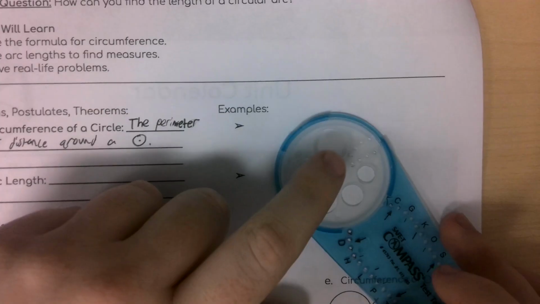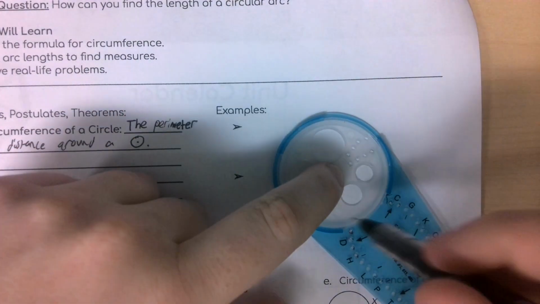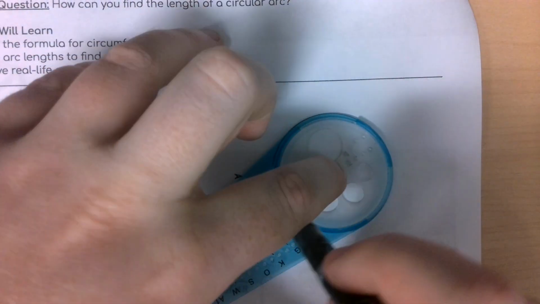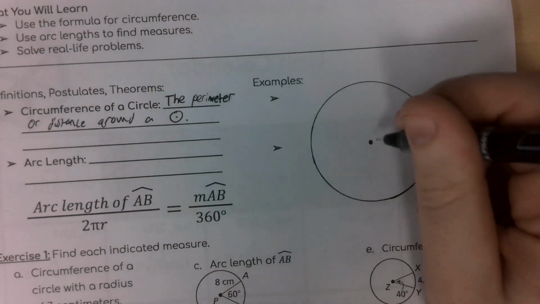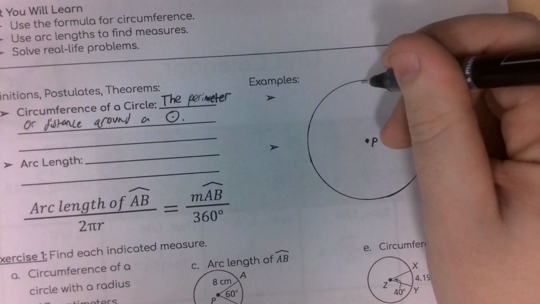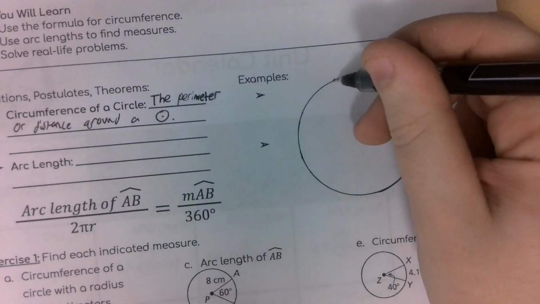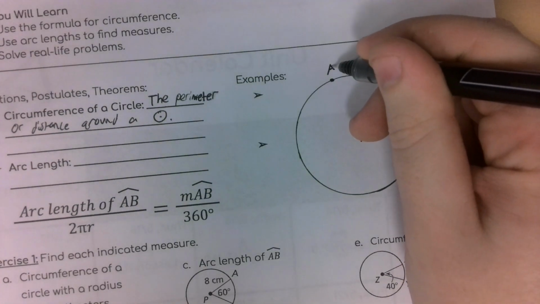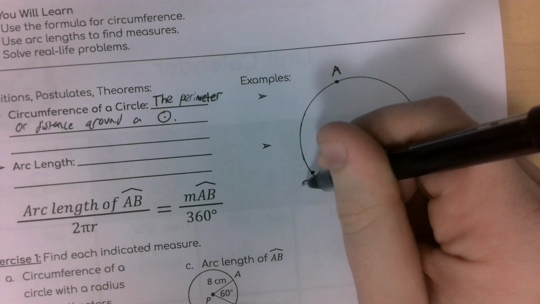So let's draw ourselves a circle here. I'm going to give it a center right here, and I'm going to make it about this big. I'm going to call the center point P, and I'm going to put a couple points around it. I'll give it points A, B, and C.